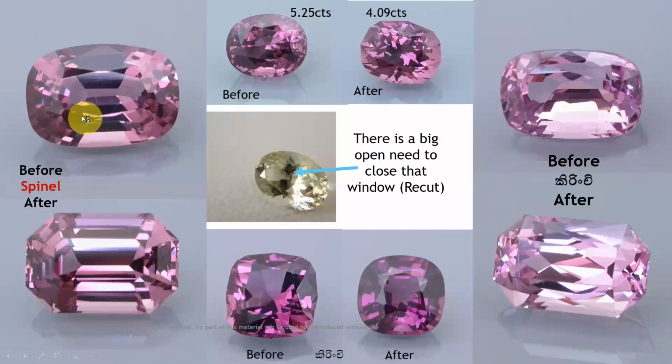This is spinel before. Try to understand the look like windows and openings in the bottom. Then recut it. Now giving the luster, best luster. Same stone. See the difference before and after recutting. See before and after spinel.